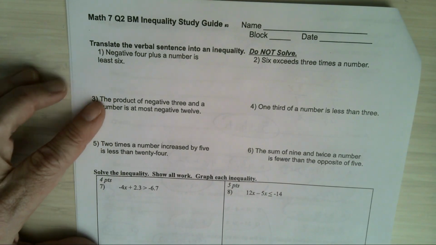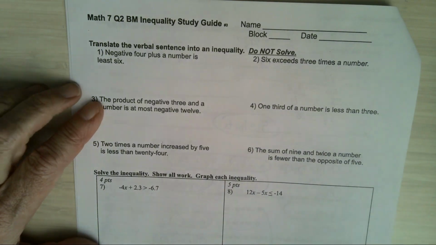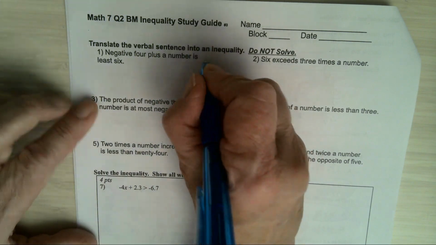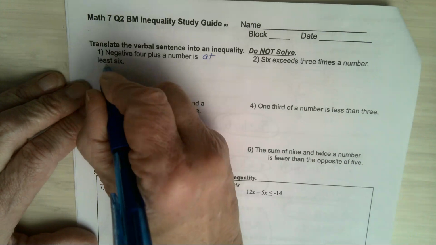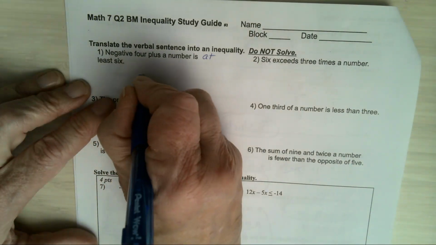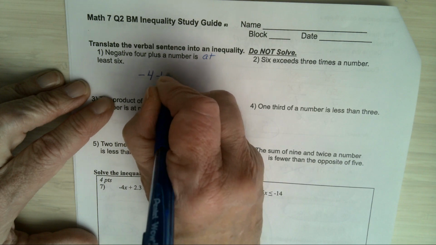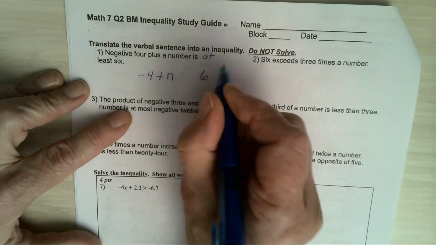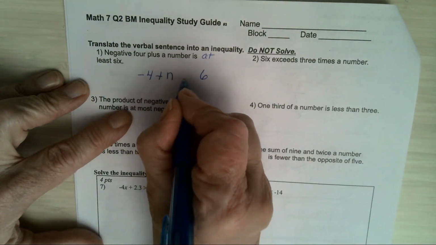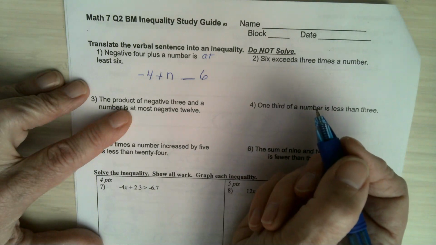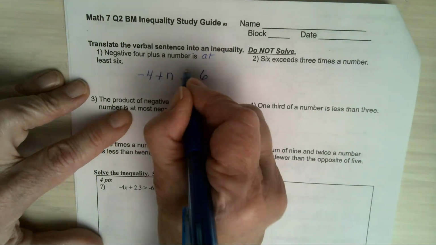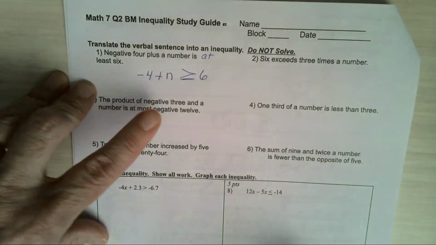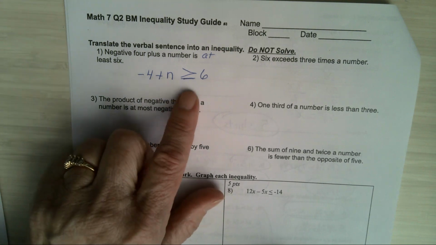3, 2, and 1. Problem number 1. Negative 4 plus a number is at least 6. So negative 4 plus a number, I'm going to use n, you don't have to use n, is at least 6. Okay, can it be 6? Yes. Is it going to be bigger than 6 or smaller than 6? Bigger. If at least, that means 6 is the smallest it can be. At least means that number or larger, okay? So it gets the big end.